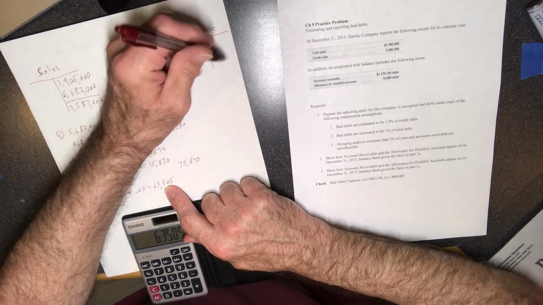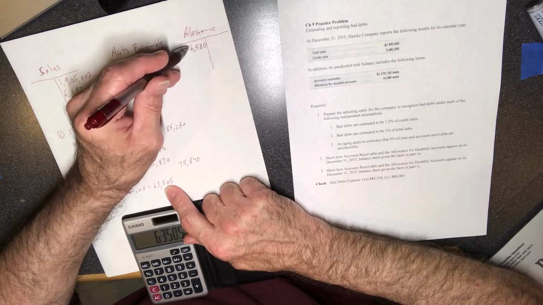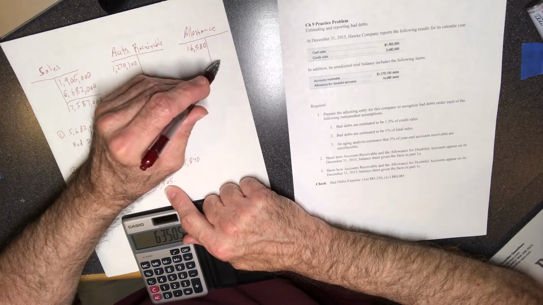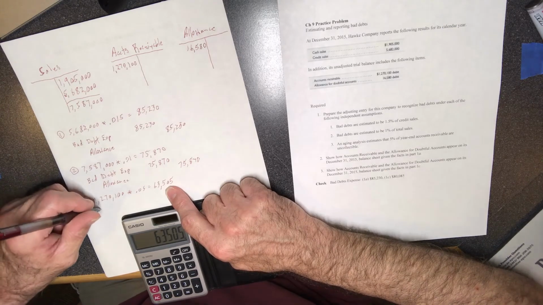So if it's going to be 63,505, what do I have to do the journal entry for to get from 16,580 debit to a credit of 63,505? And the answer is going to wind up being that I have to add the two.